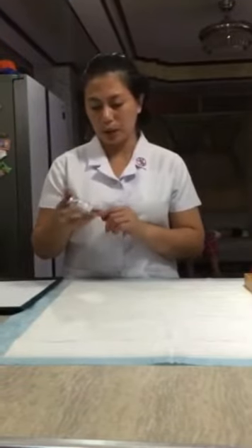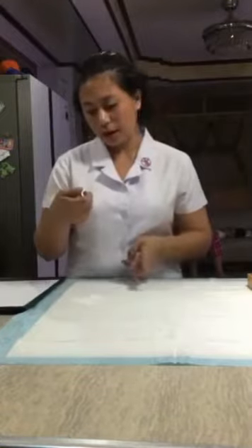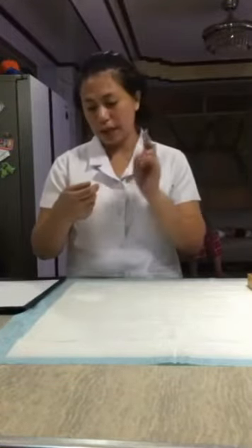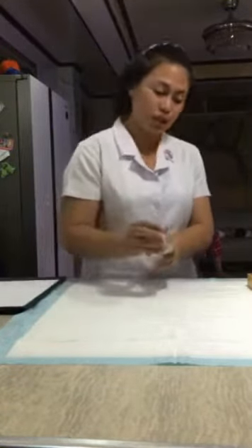So let's organize equipment. Here's the medication. In dealing with the medication, we need to check the expiration date, the lot number, and the manufacturer date. So it's been checked.